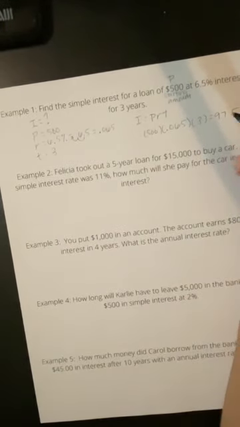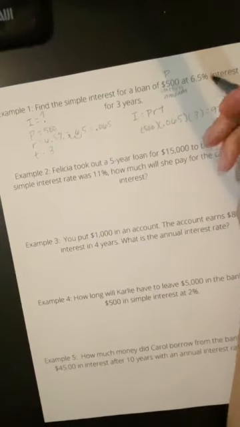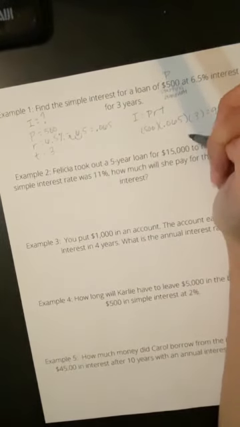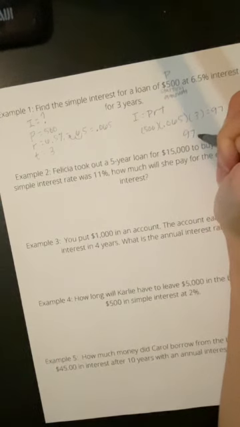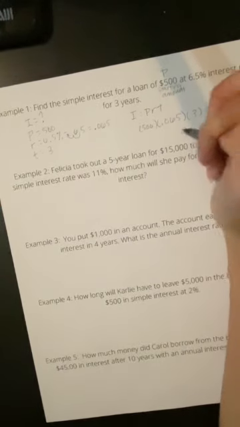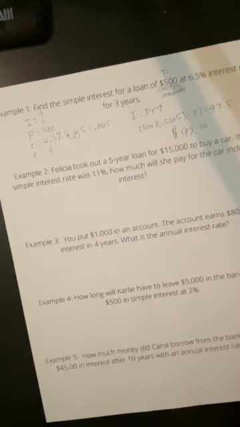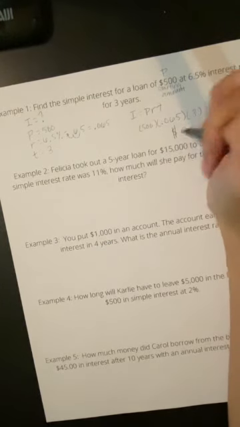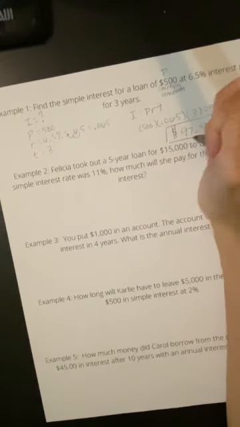And what is this 97.5? It is my interest. So this is the amount of money that I have to pay on top of my initial value. So I am paying $597.50. If they just ask for the interest, then this is your answer, okay?